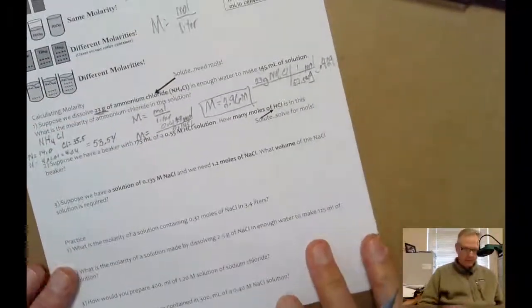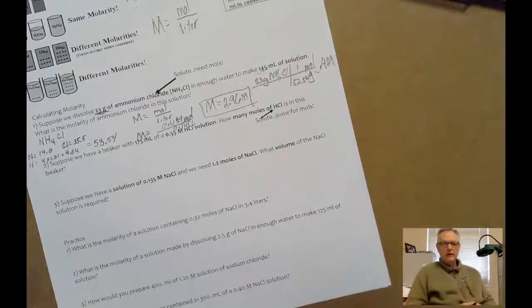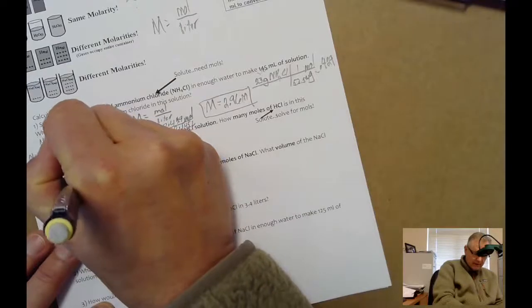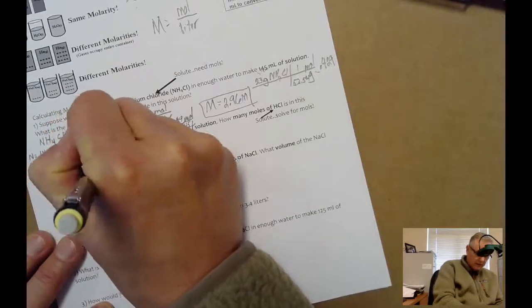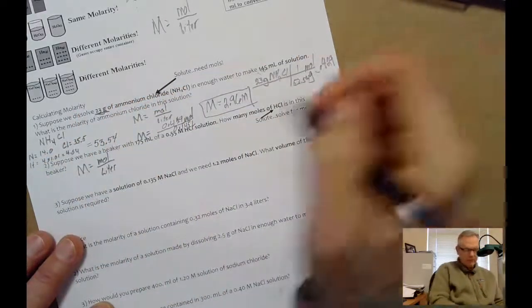I would like to work the second example problem for you. It says, suppose we have a beaker with 175 milliliters of 0.55 molar solution of HCl. How many moles? I'm going to do the same thing. My molarity is equal to moles over liters, but this time I'm going to be solving for the moles.